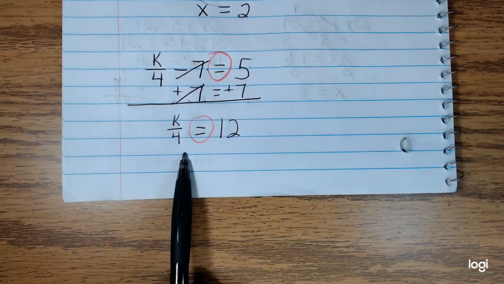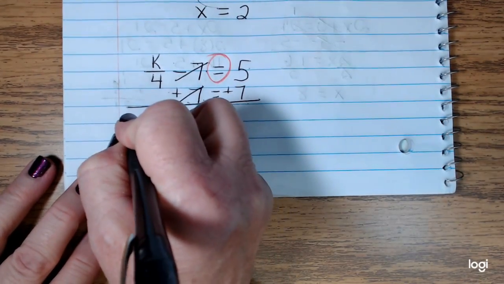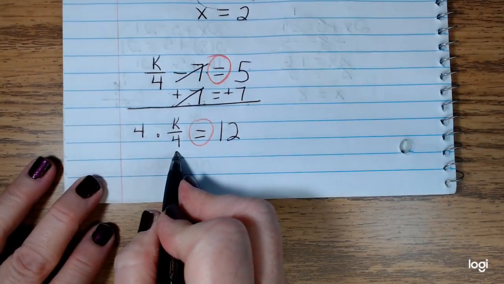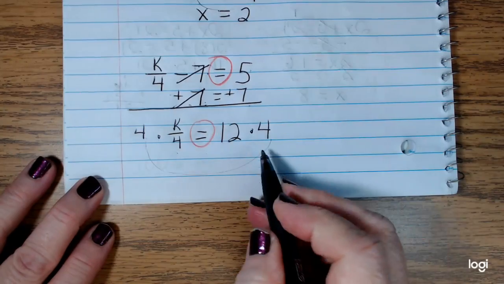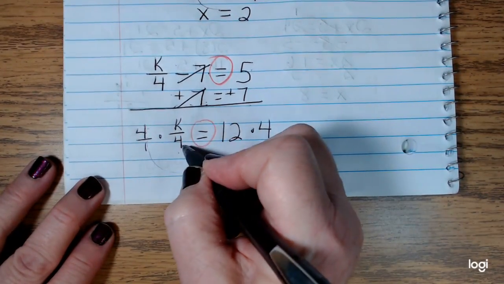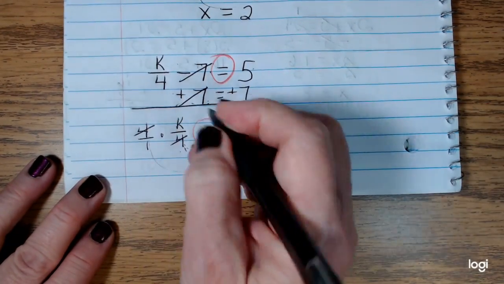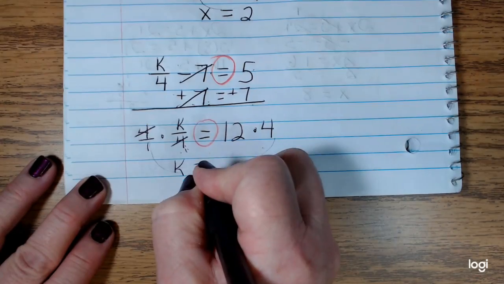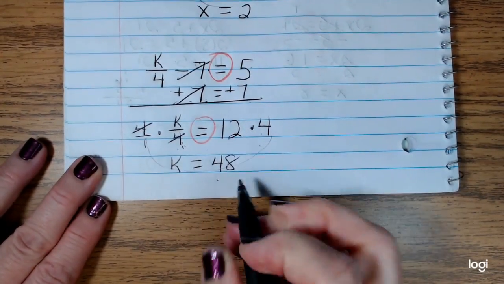K is divided by 4. The opposite of dividing by 4 would be to multiply by 4. I'm going to multiply by 4 on this side, and then of course I have to come over here and multiply by 4 on this side. Multiplying by 4 and dividing by 4 are opposite operations, so they're going to cancel, leaving the letter k. And 12 times 4 is 48.